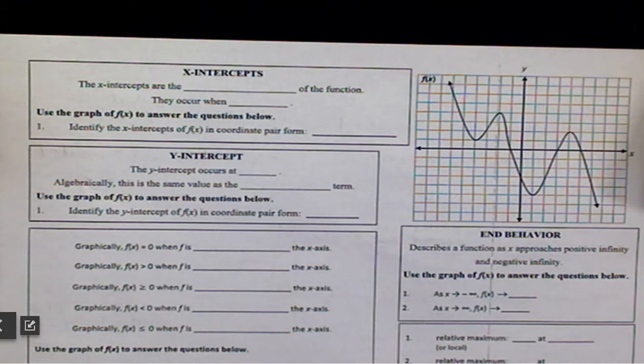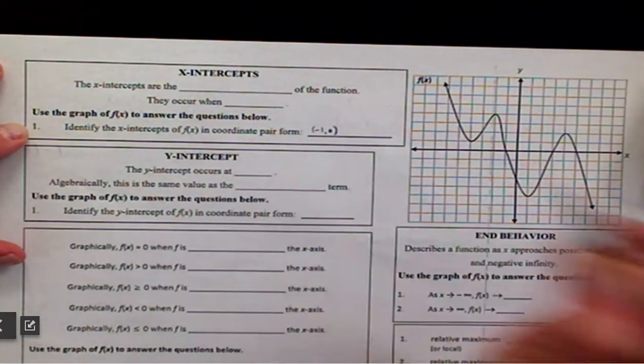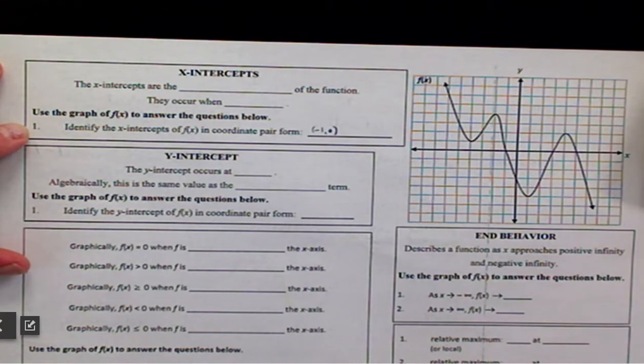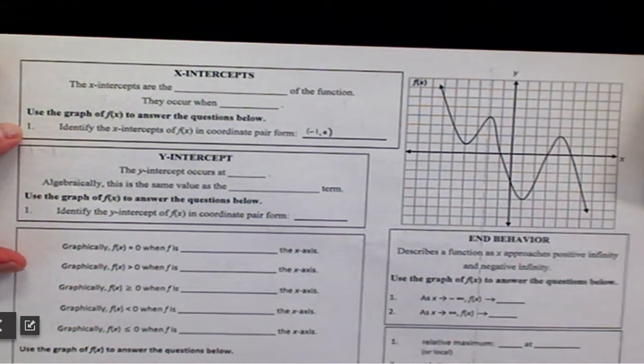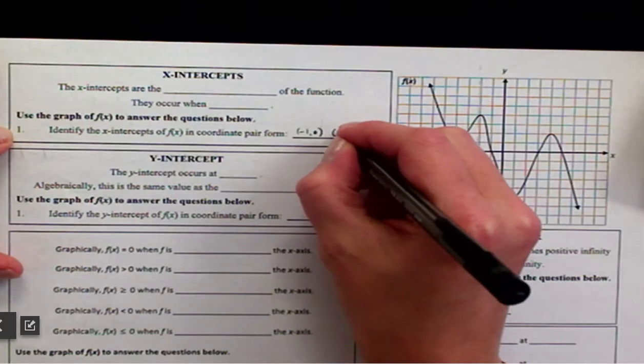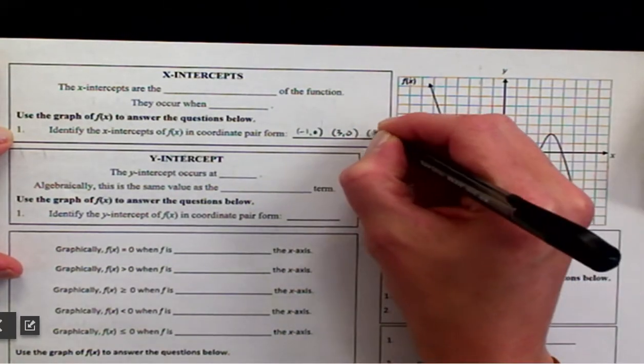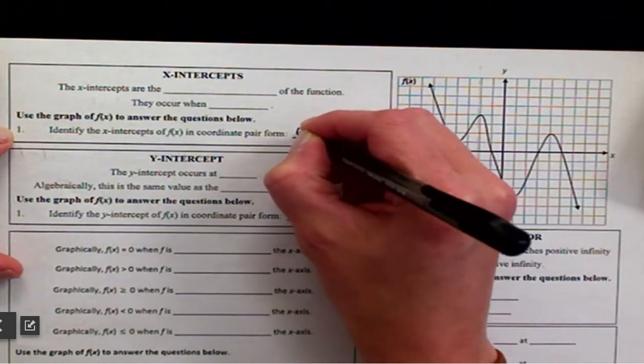Okay. I'll do the identify the x-intercepts. Yeah, go for it. -1, 0. Yep. Keep going. And 3, 0. And? And 5, 0. Yes. Okay. See, not so bad.